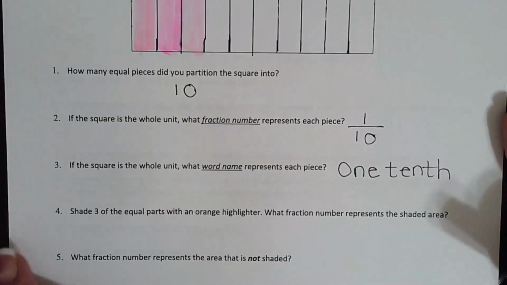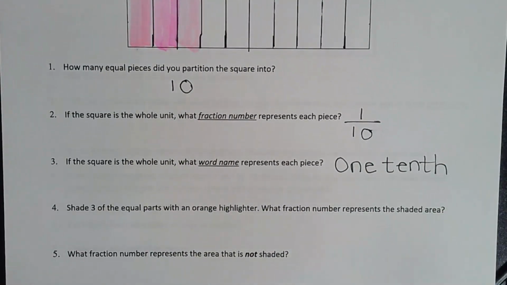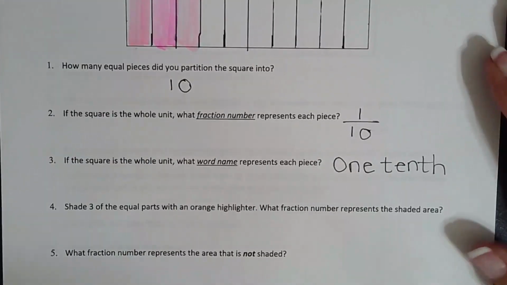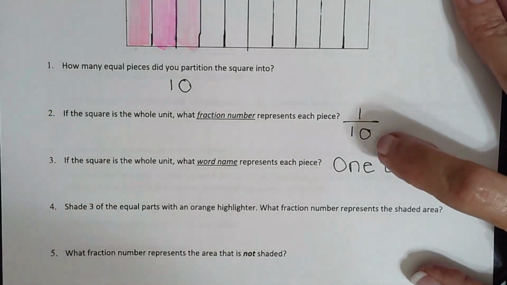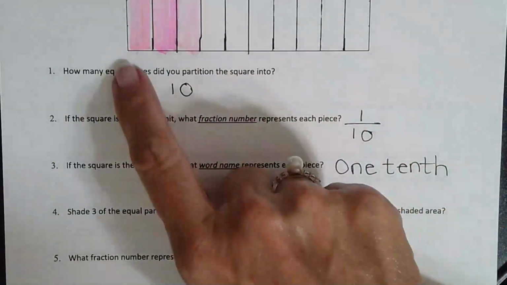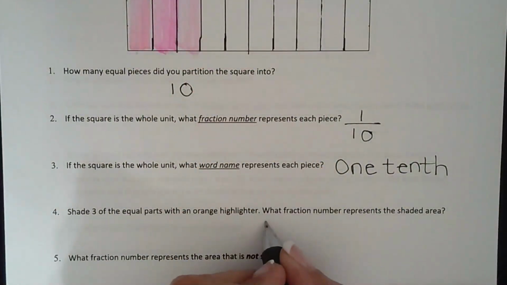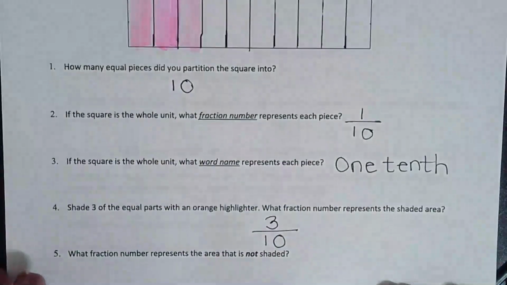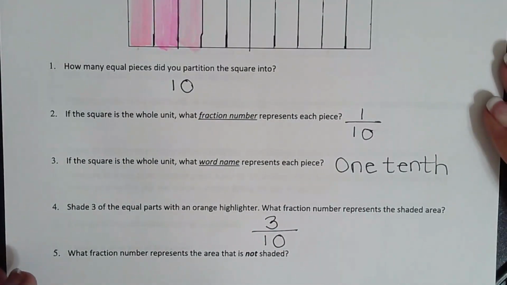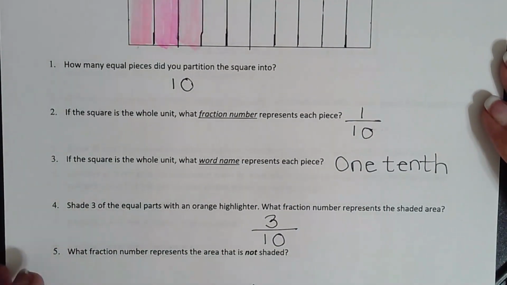Okay, so there we have it. So shade 3 pieces we have. And what fraction number represents the shaded area? So again, whenever we write fractions, it's how many are shaded over how many make a whole. So we have 3 are shaded over how many make a whole? 10. So that would be called 3/10 of the picture is shaded.